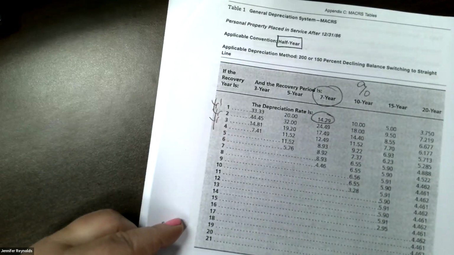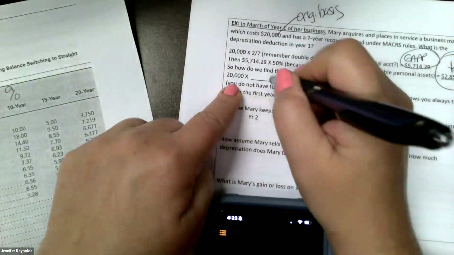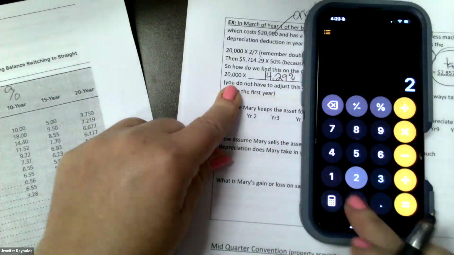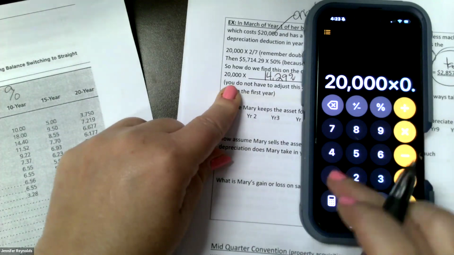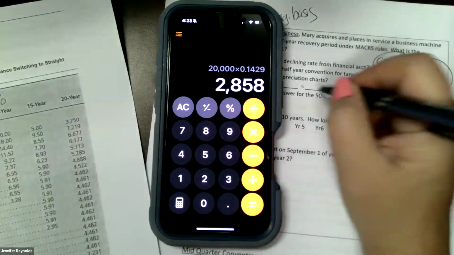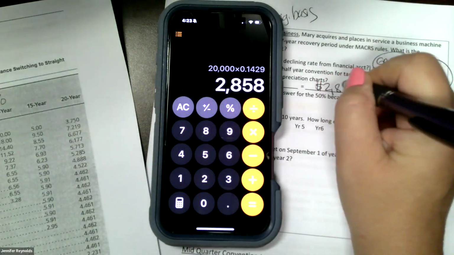I'm not going to remind you of that on the test. You're going to have worked so many problems that you will remember that. So what do we multiply times that percent? $20,000 times 14.29%. $20,000 times 0.1429. Whoa, would you look at that? We got the same number. Ta-da! So hopefully you can see how that works.